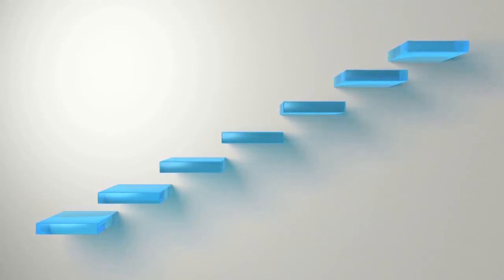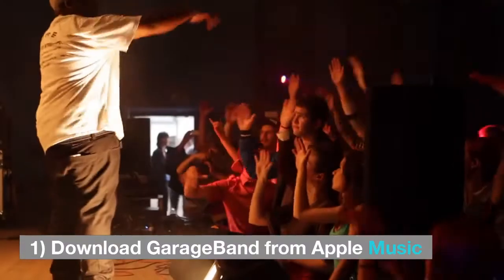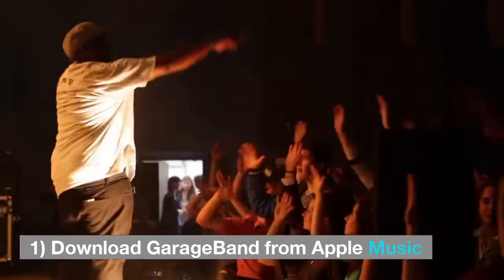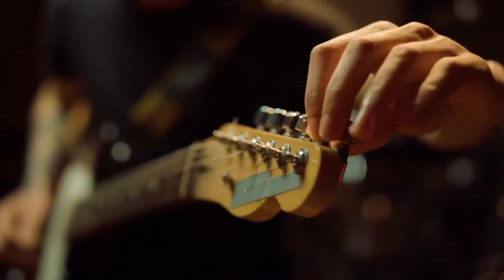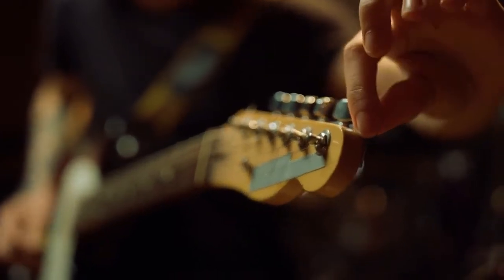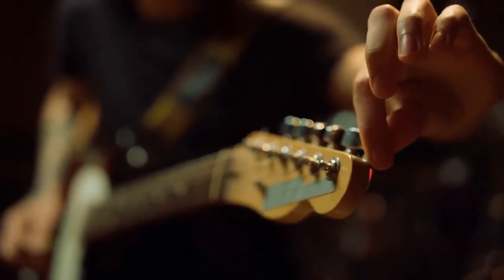Step 2. Add some beats. The beat is the backbone of a rap song. It sets the tone for the entire track, and it can make or break a song. You can create your own rap beat by following these simple steps. 1. Download GarageBand from Apple Music. 2. Create an instrumental track, drums, bass, guitar, keys, etc. 3. Add some samples to polish up your song.